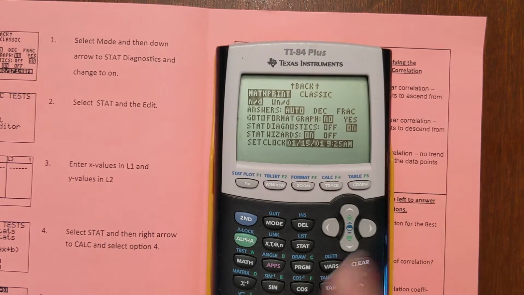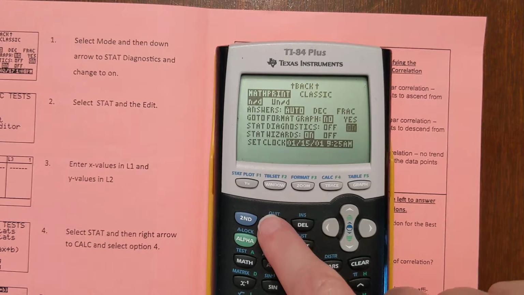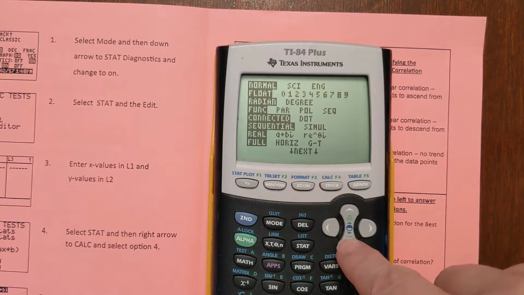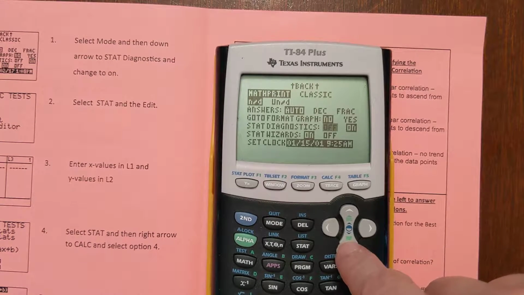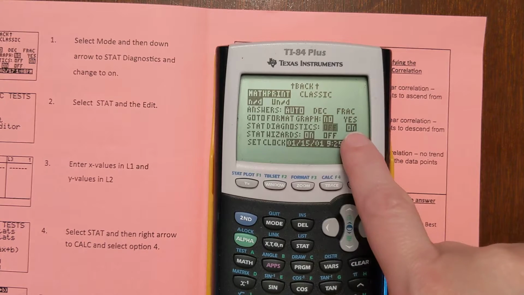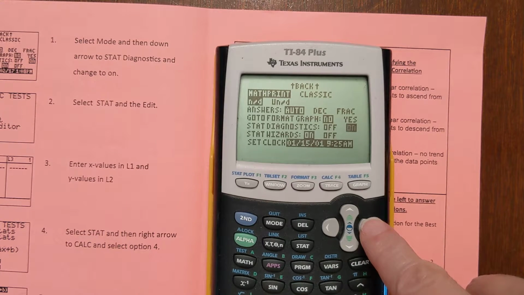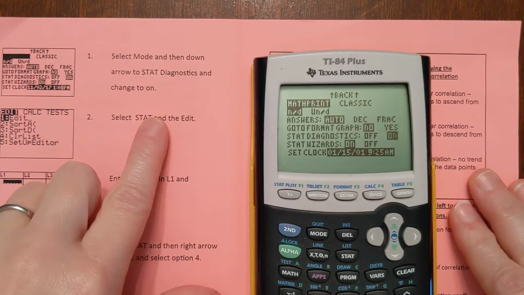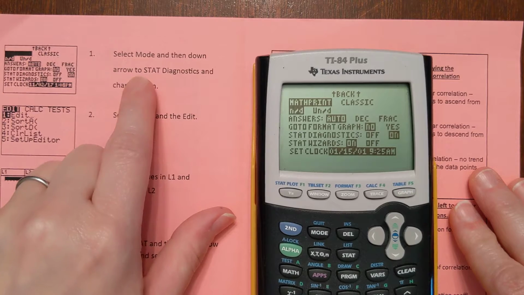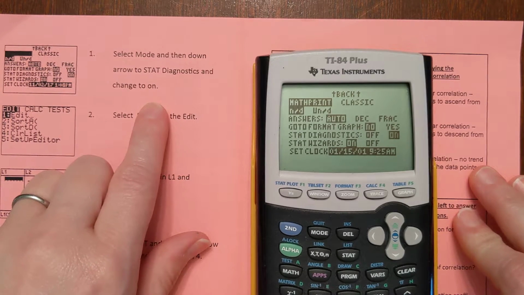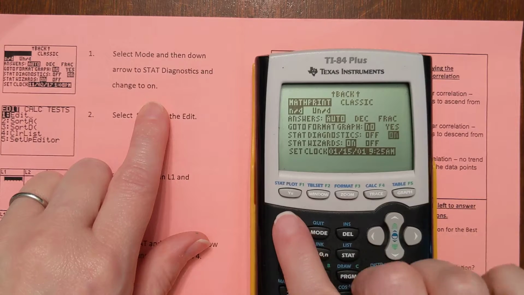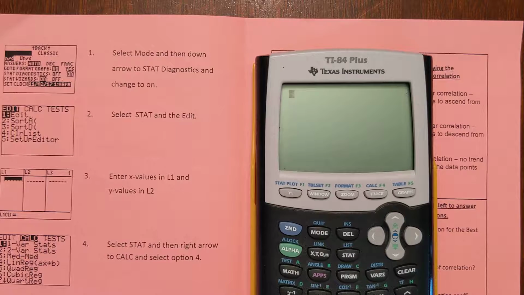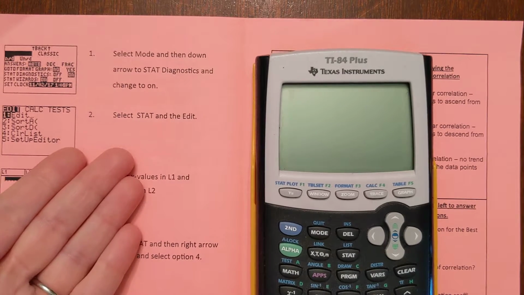So when you take the STAR test, remember to hit the mode button, and you're going to have to scroll down until you get to stat diagnostics. It's right there, and you're going to want to make sure it is on. You're going to hit enter when you arrow over to on. Okay, so that's the first step: select mode, then arrow down to stat diagnostics and change it to on. Then we can hit second mode and it clears out our calculator screen. So now we're ready to do these steps we're familiar with.